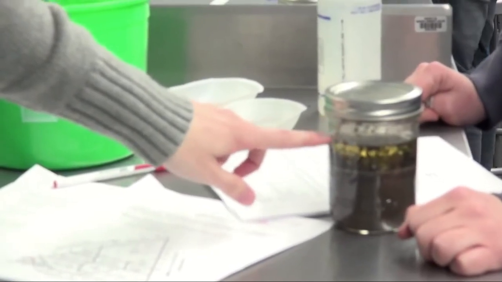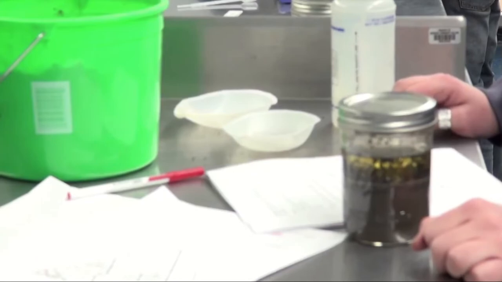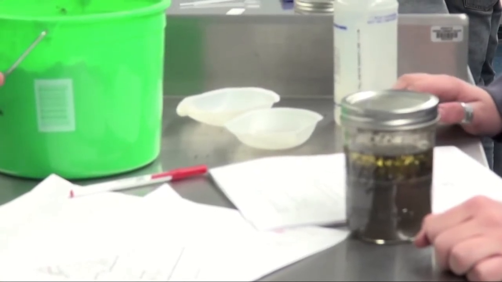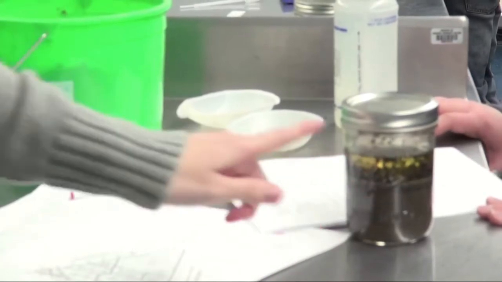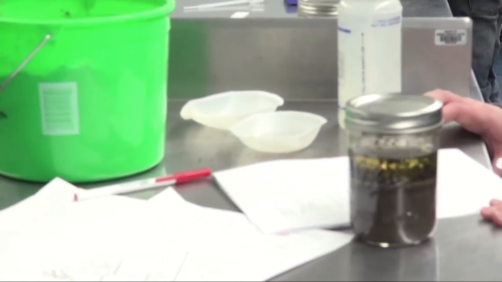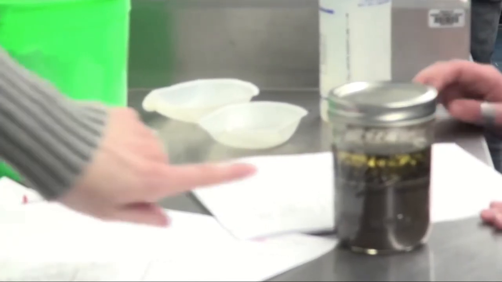And when it settles, what you're looking at here is this top piece, that's the water, and you can see there's some debris in there. There might be sticks or some grass. And then what we want to see down here is hopefully 3 distinct layers: sand, silt, and clay.